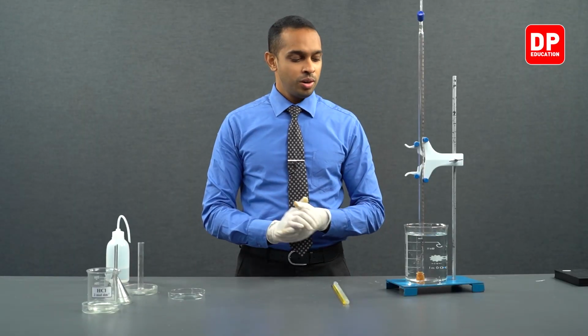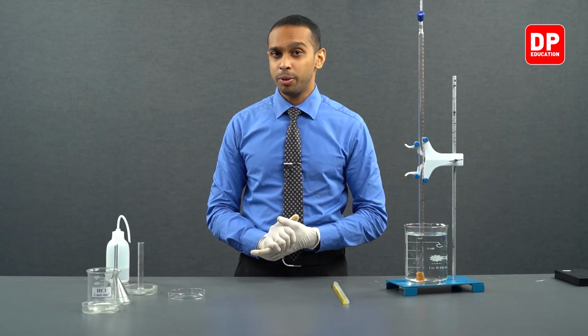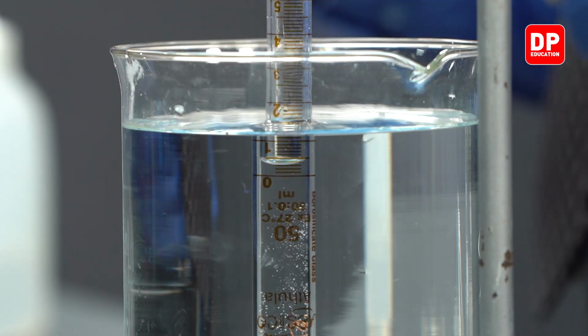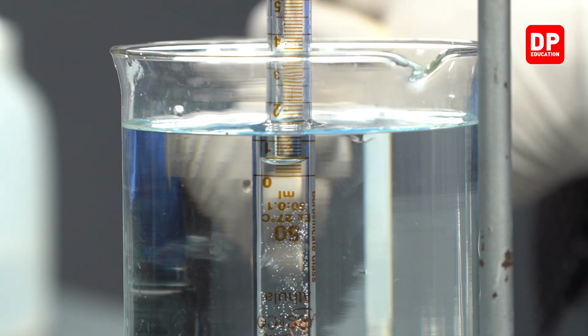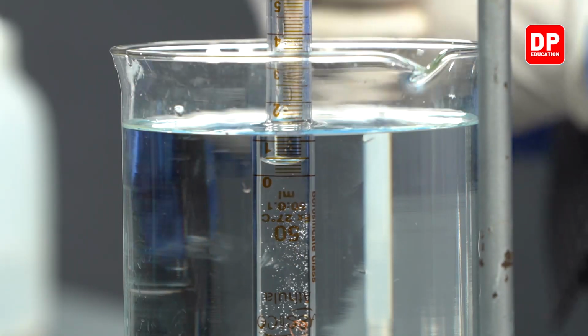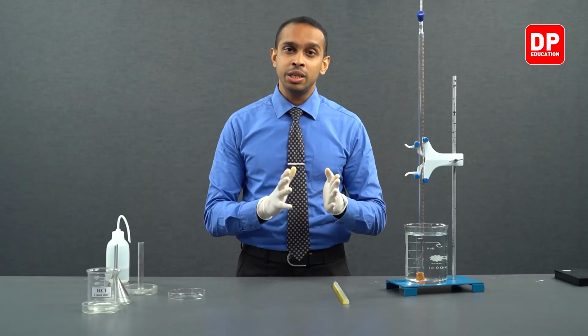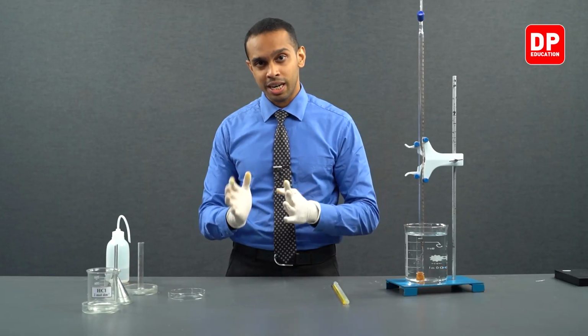Now, all of the magnesium that was in the burette has completely reacted. After all of the magnesium has completely reacted, what we see here in the burette is the hydrogen gas that was produced due to the reaction between the magnesium and the hydrochloric acid.